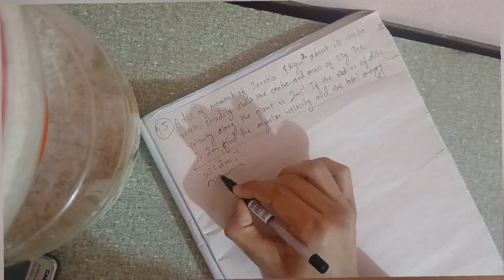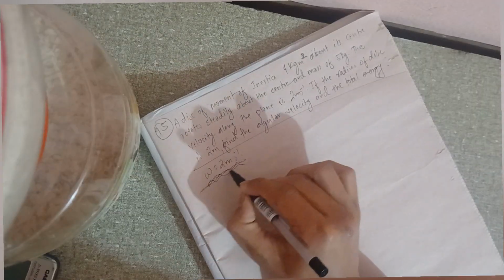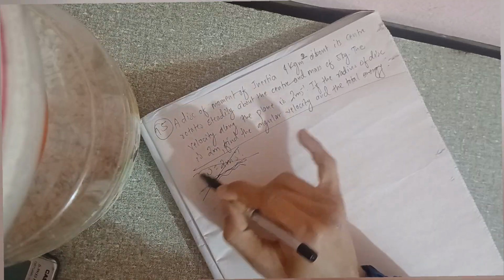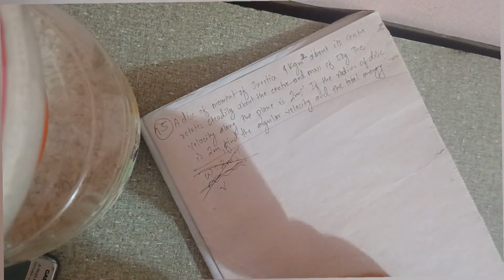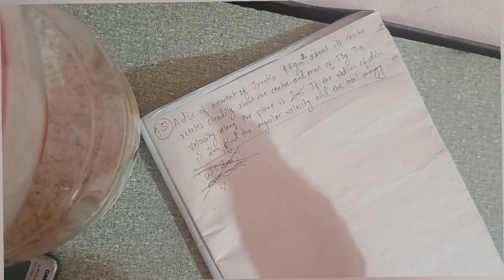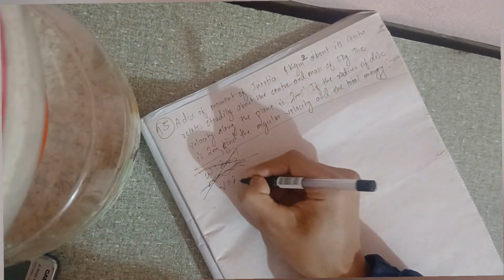This is the most common misconception. You write omega equal to 2 meter per second. This is not correct. Omega is never in meter per second. So that is V. That is the translational velocity. Translational velocity along the plane is 2 meter per second.